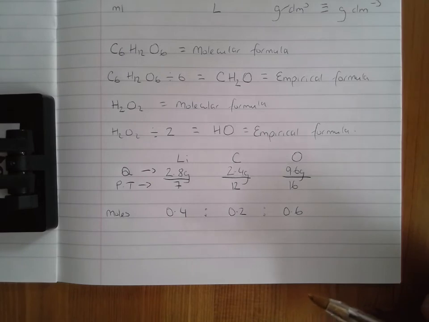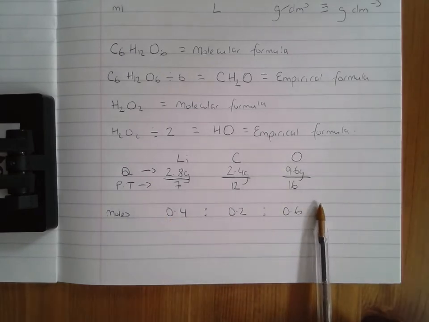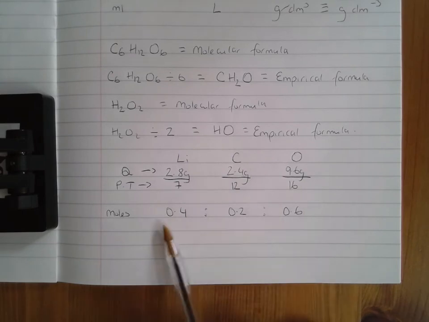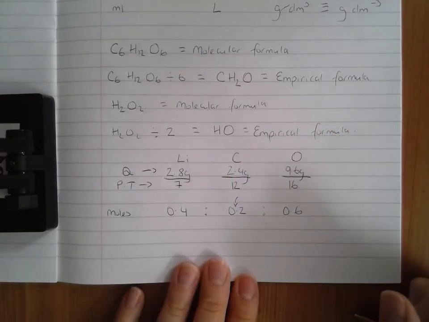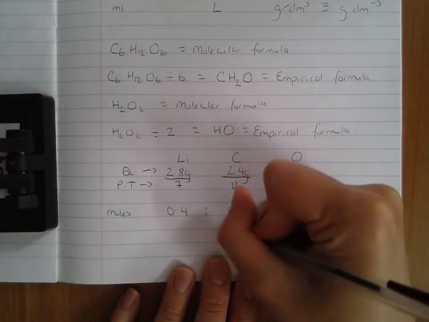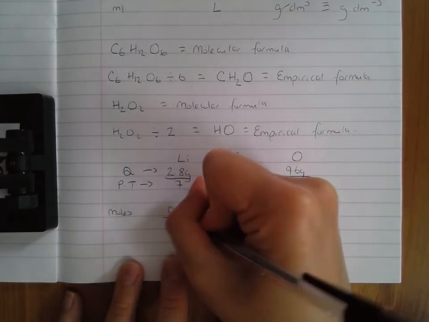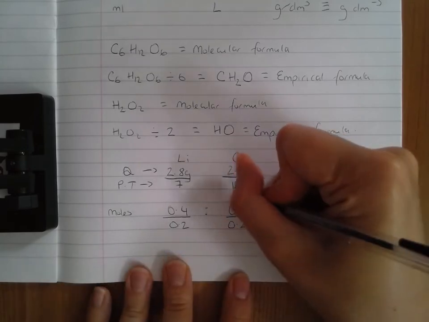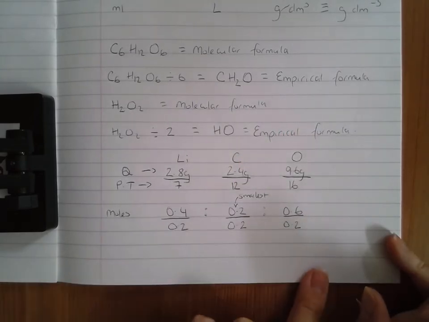To do that, I look at the 3 numbers and ask myself which is the smallest: 0.4, 0.2, 0.6. The smallest number is 0.2. So I'm going to divide everything by 0.2.